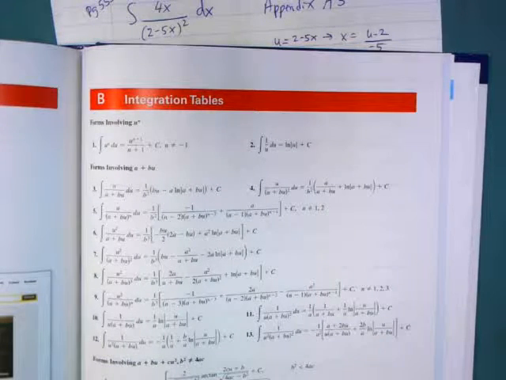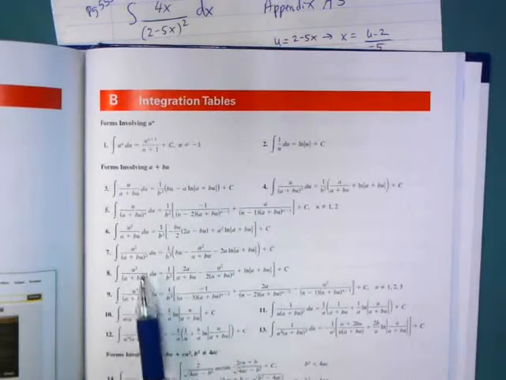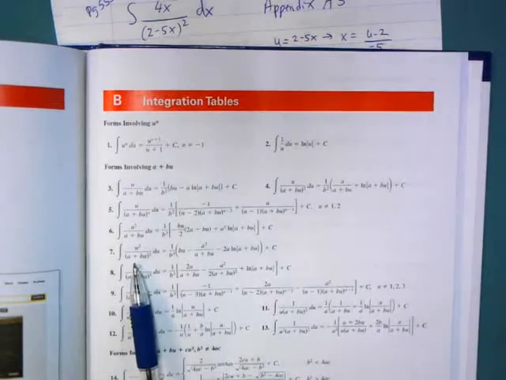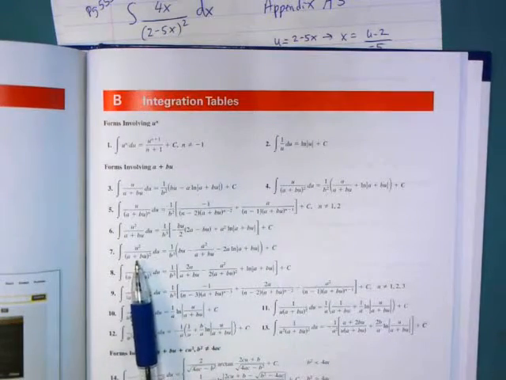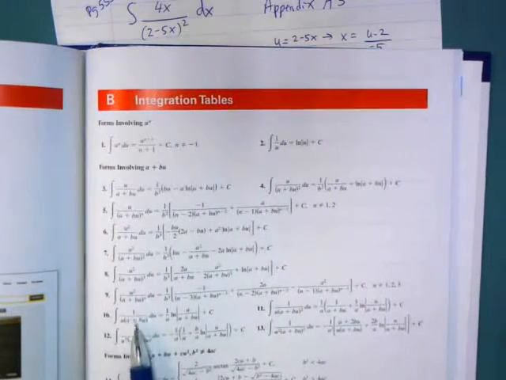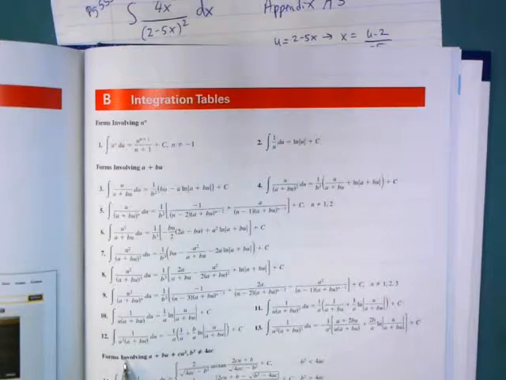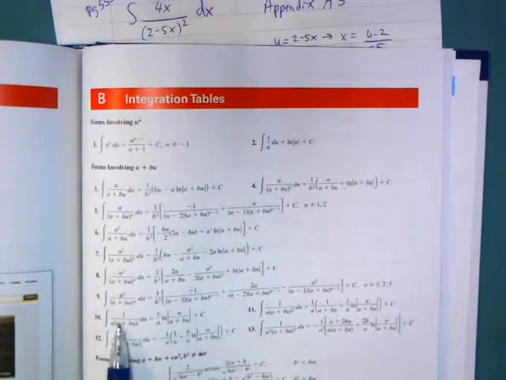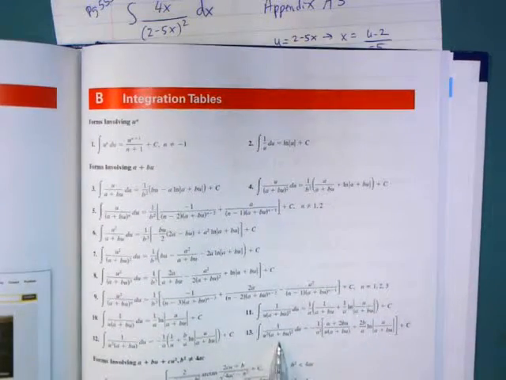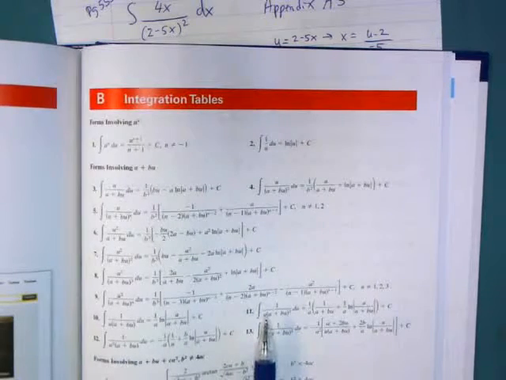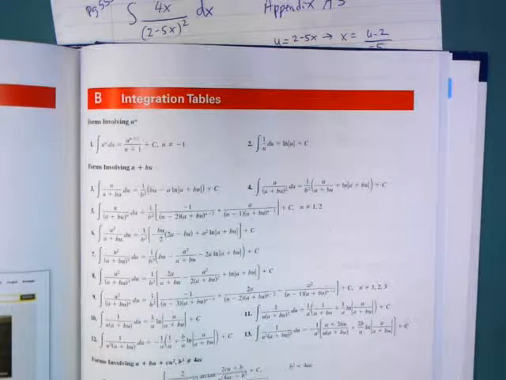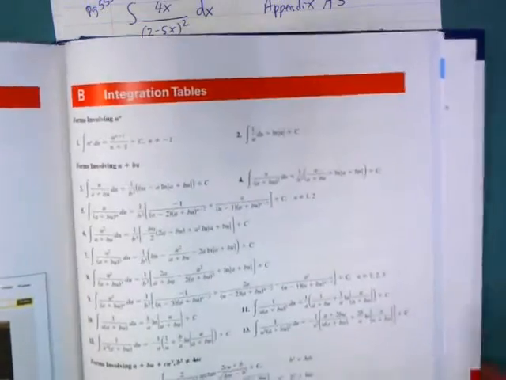Although most of these, if you look at a lot of them, I think you could let x equal a plus bu and do that double substitution trick, and I think you could get almost all of these to work. 10, 11, 12, and 13, those are all partial fractions problems. It's just for convenience. 14 and 15 are complete the square and then use formulas that we already have.